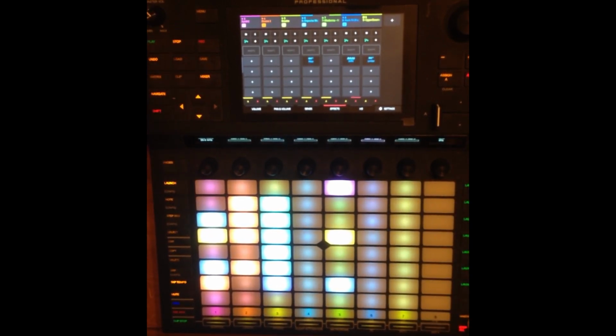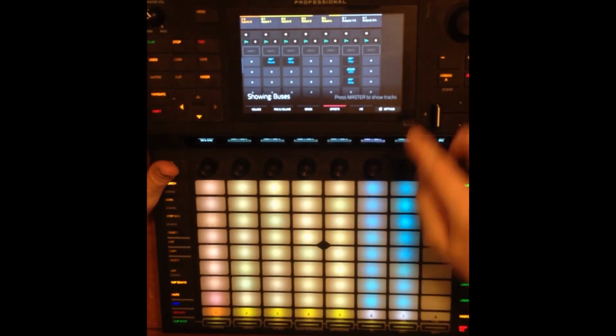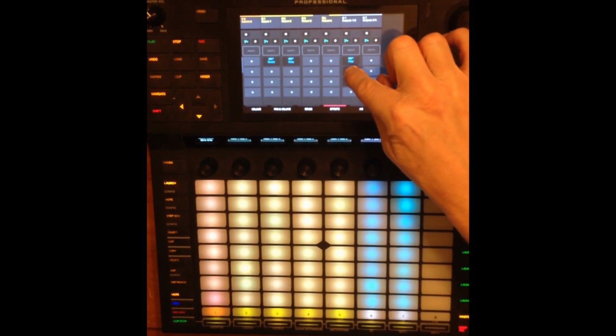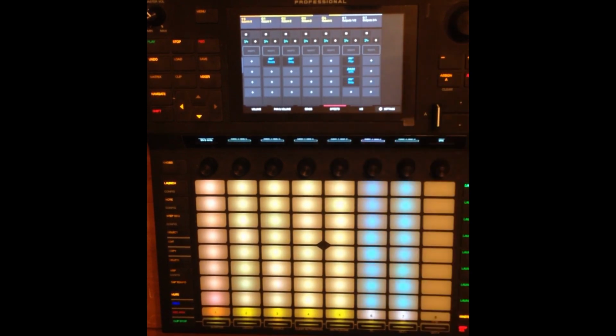Now, if we go to master, you'll see that on the main outputs, I have an air filter. I have the beat repeat, and I have a delay, right?